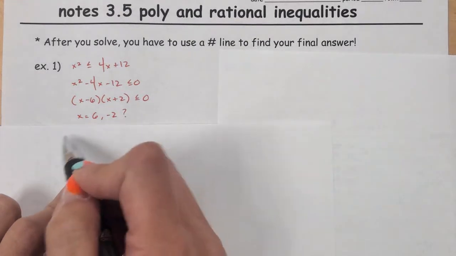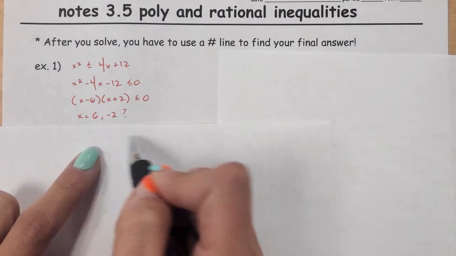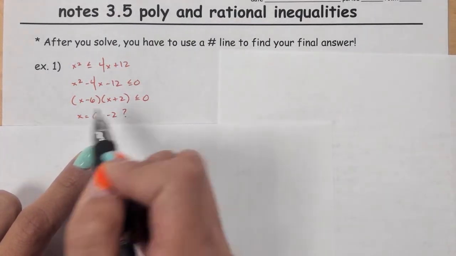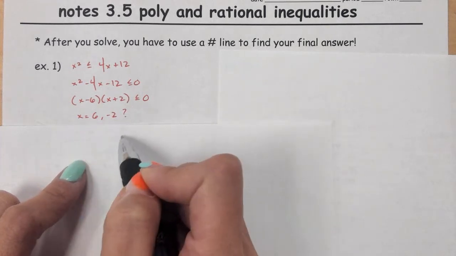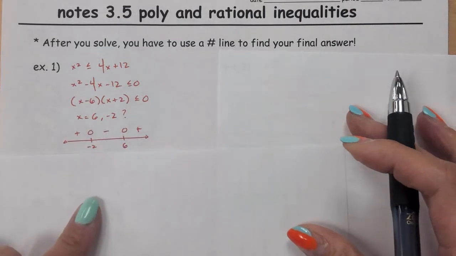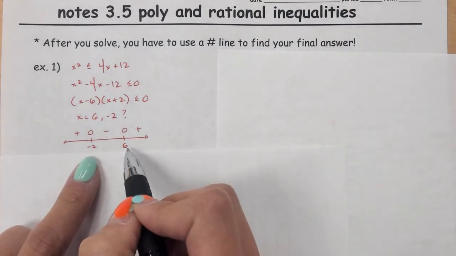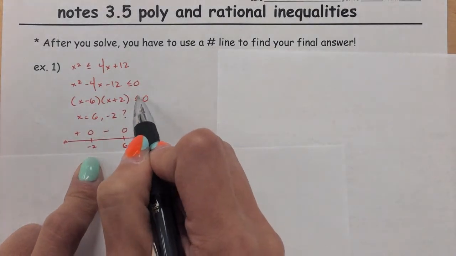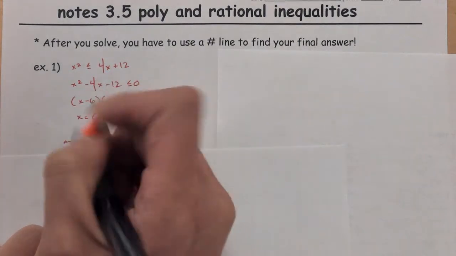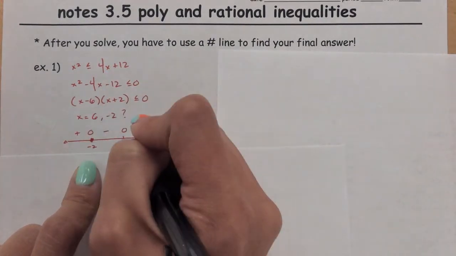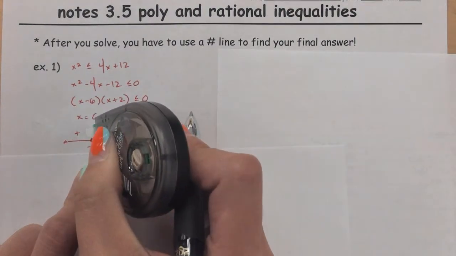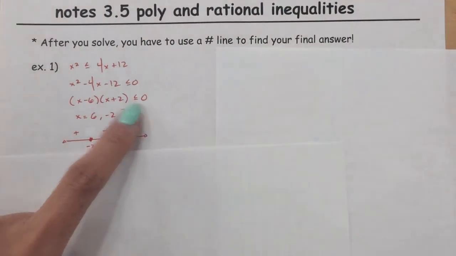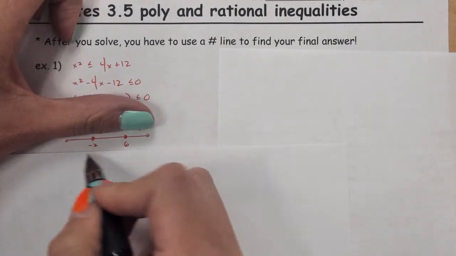But what you do is you draw the number line. And then you make sure that this is in order. So negative 2 comes first. So negative 2 is less than 6. So the negative 2 comes here and the 6 comes here. So it looks something like this. And then because this is a less than or equal to, you're going to put a point here. You're going to put a point here. Let's go ahead and ignore these zeros. We already solved for 0. That's fine. And then right now you have this, right?